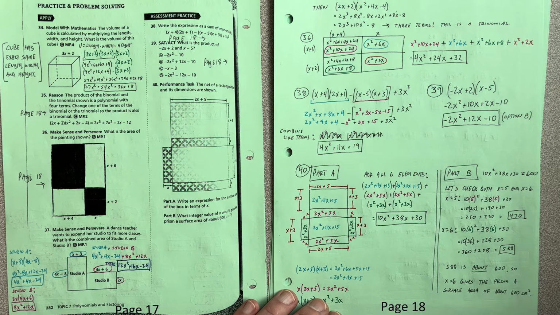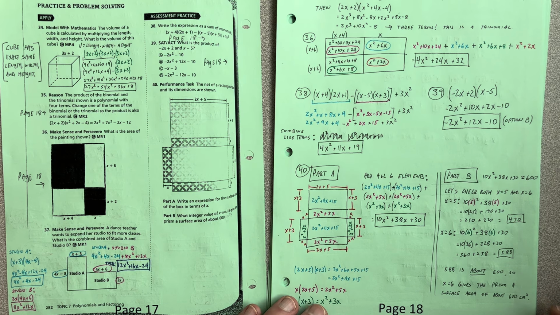So this one is when x equals 6 is really stinking close. It'd be like 6.1 or 6.05 or something like that would ultimately give us something that's exactly 600.